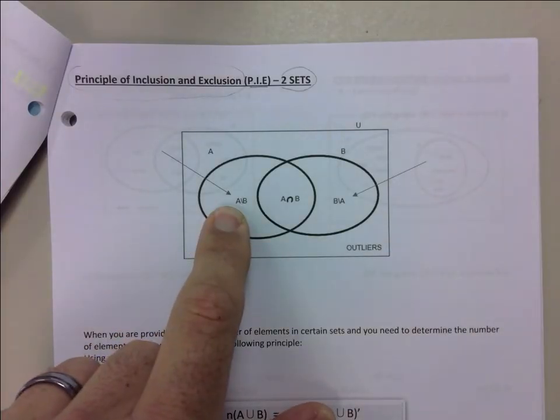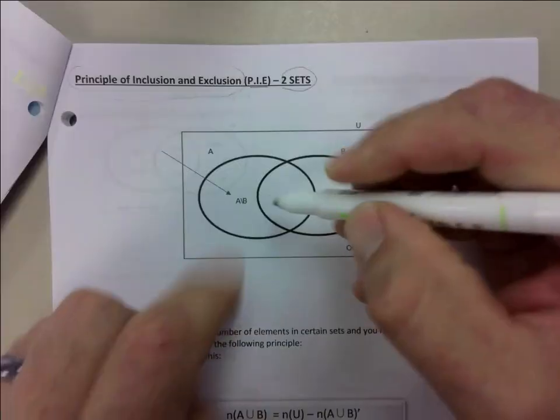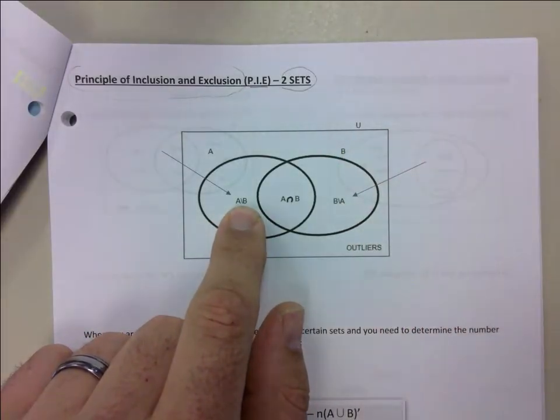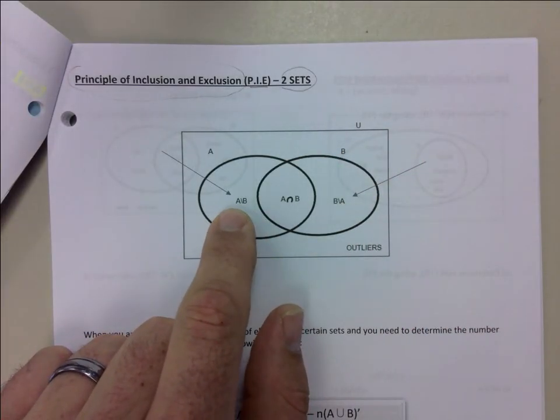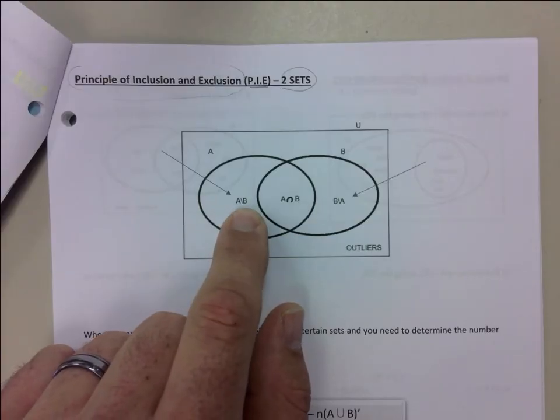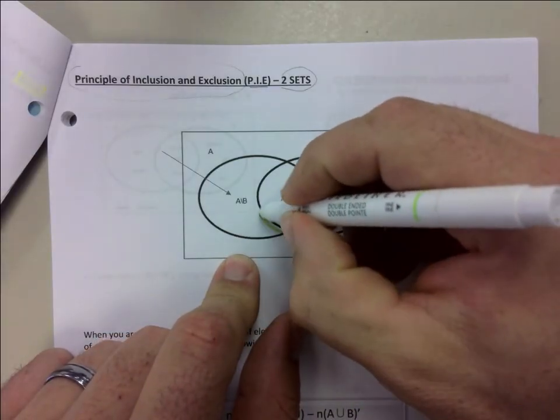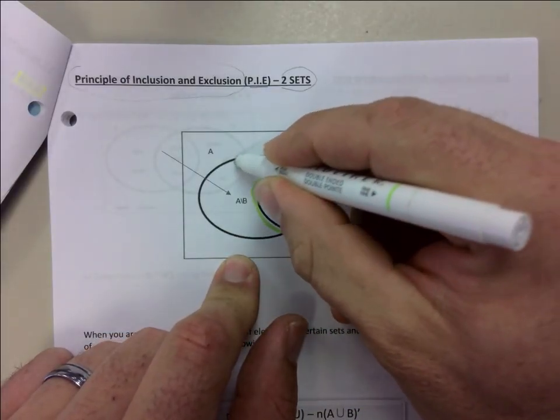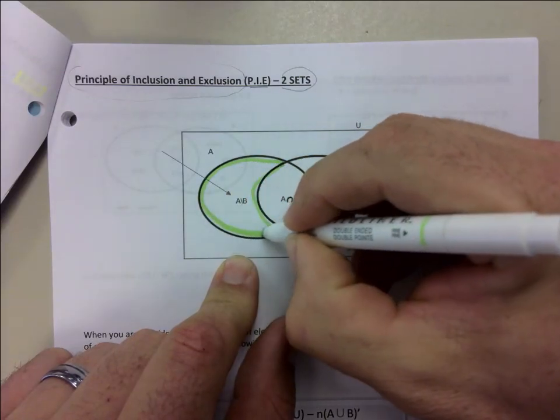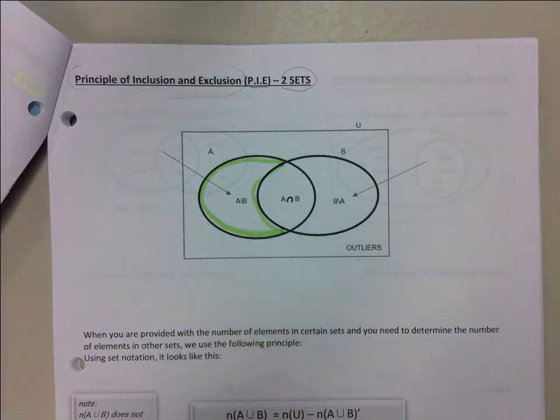This area right here, what do we call this again if it's a backslash? Only A, or you can say A but not B. So I'm going to give that a color. It's like a half moon or something like that.